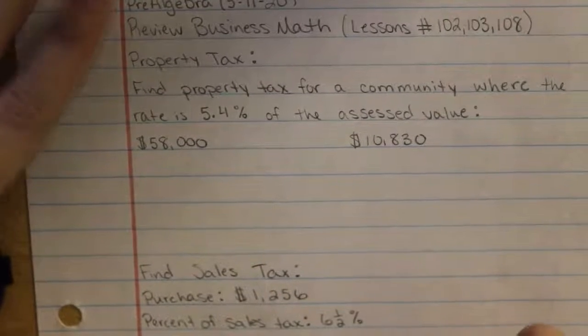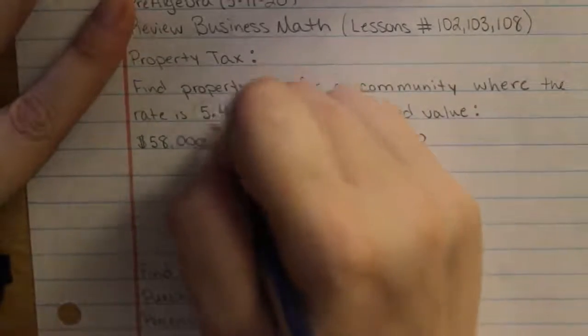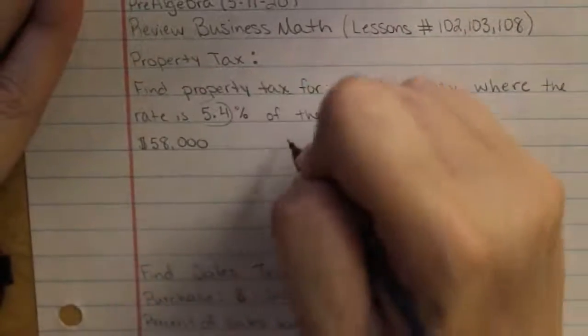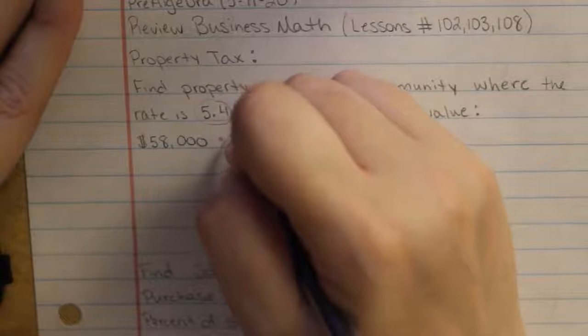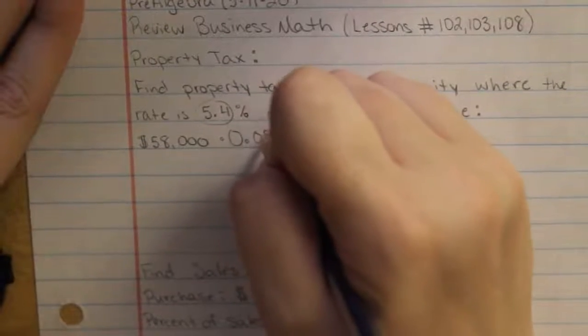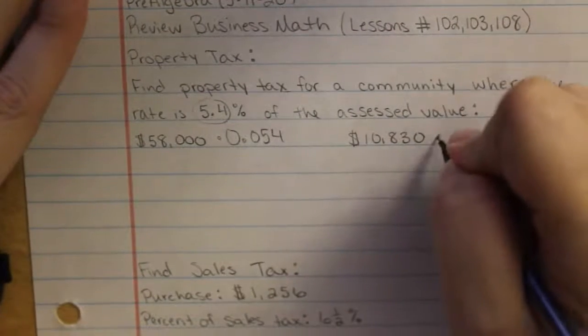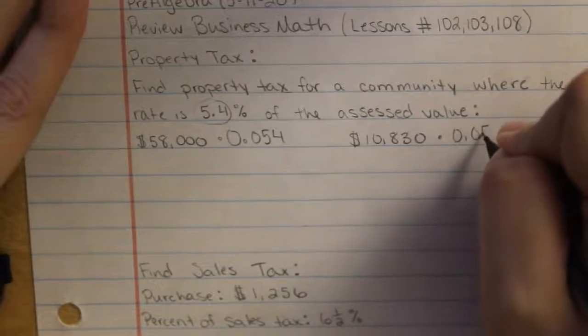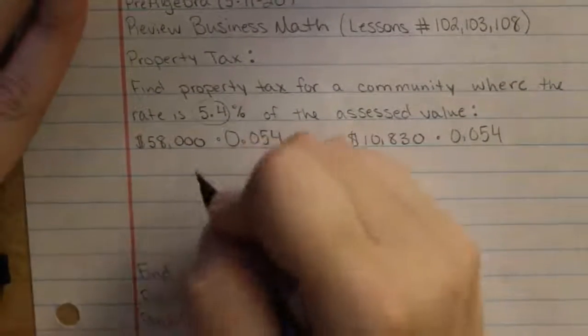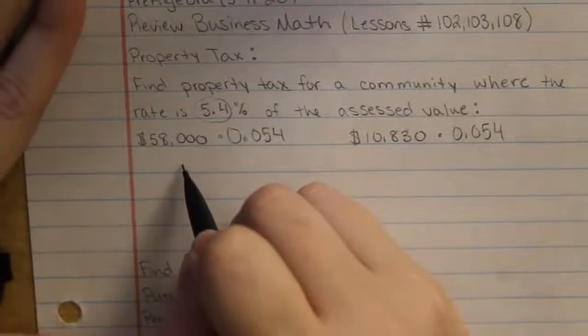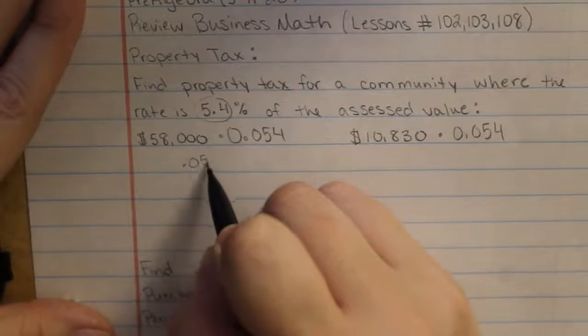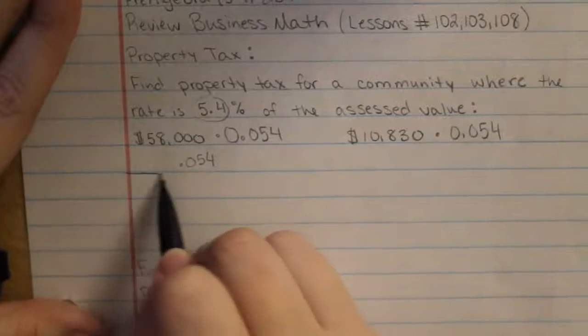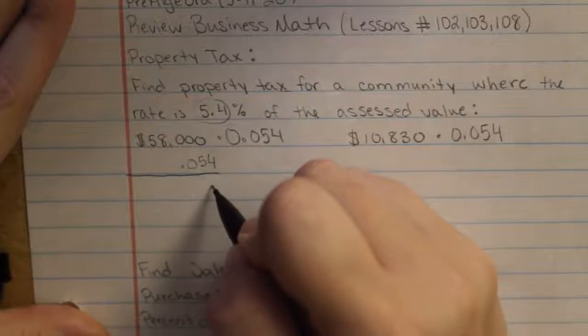Now, to do this, we're simply going to change the percent into a decimal. So it's actually going to be times 0.054. Okay, now let's set up these problems. So I've got 0.054, and we're going to multiply.